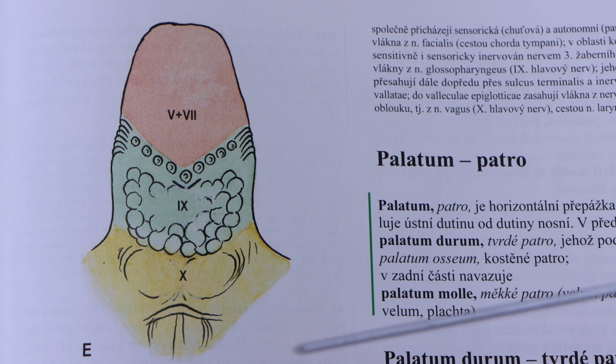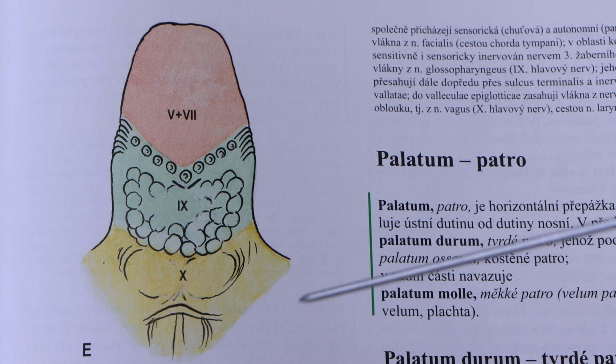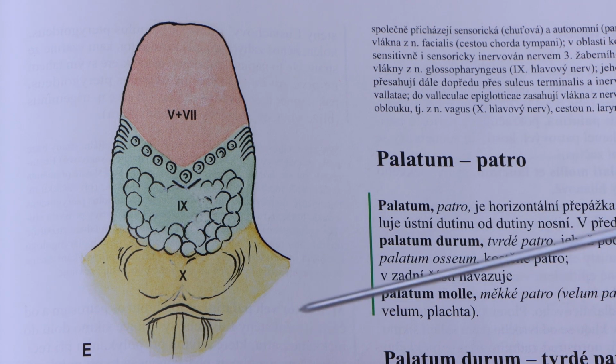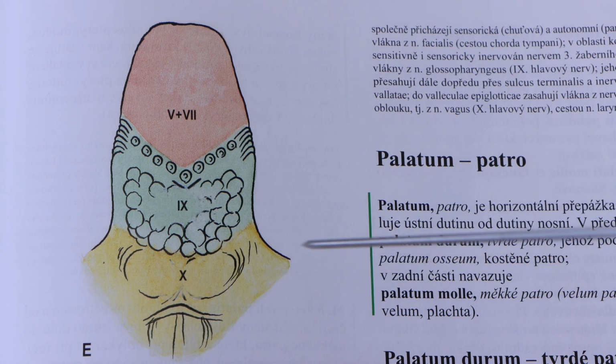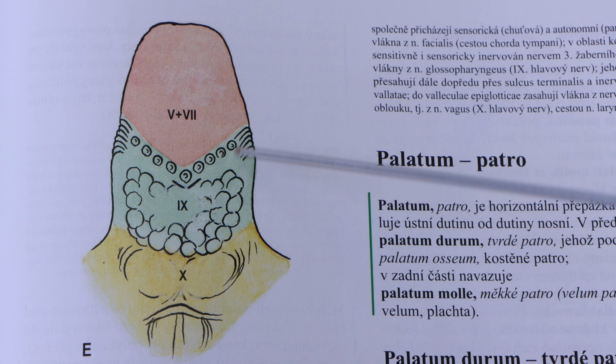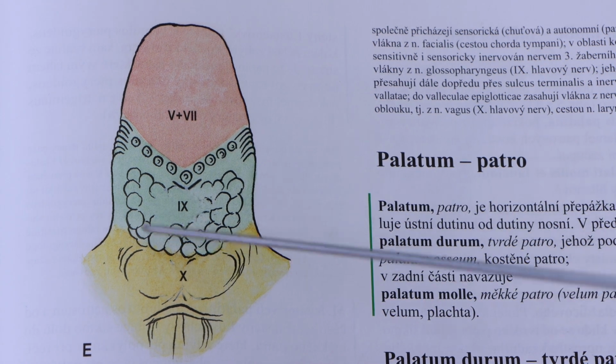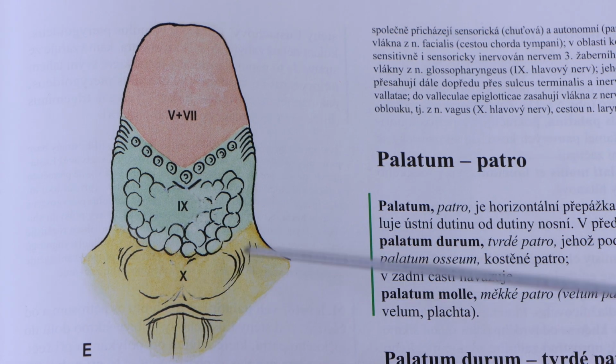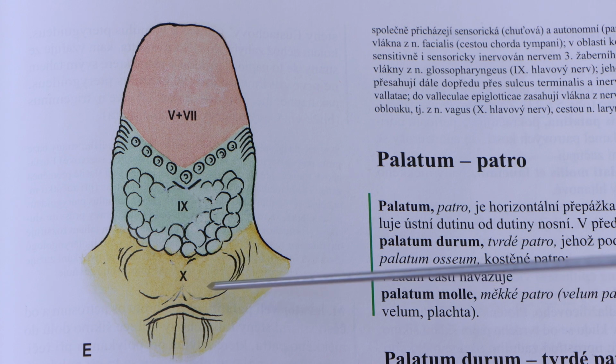Then the third classification is the sensory innervation of the tongue, which is responsible for the taste fibers. The taste innervation for the posterior one-third and the region of the glossoepiglottic fold is the same as the general sensitive innervation.